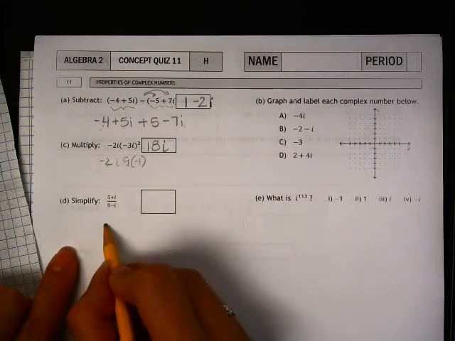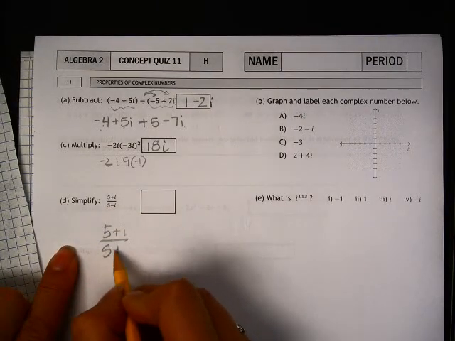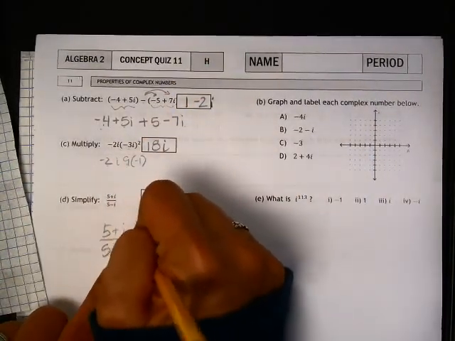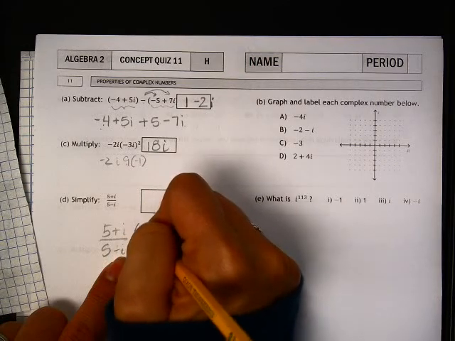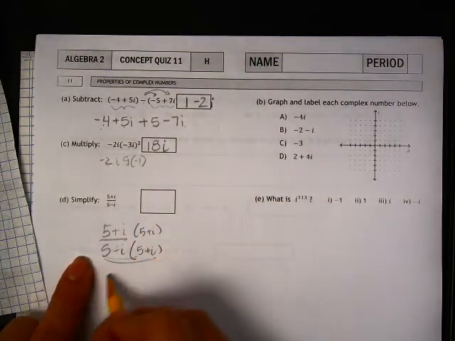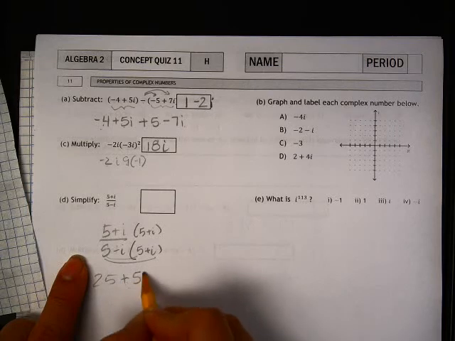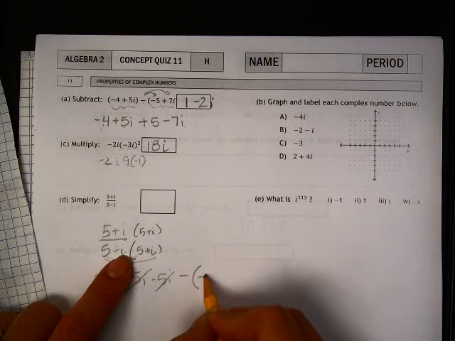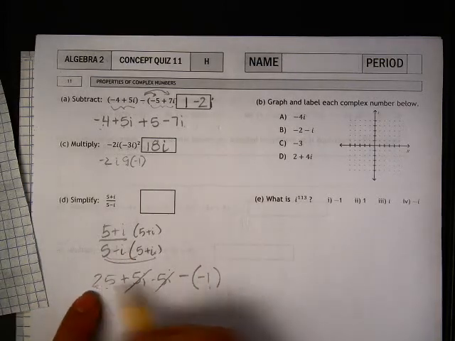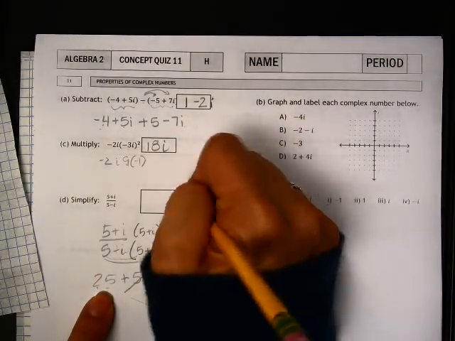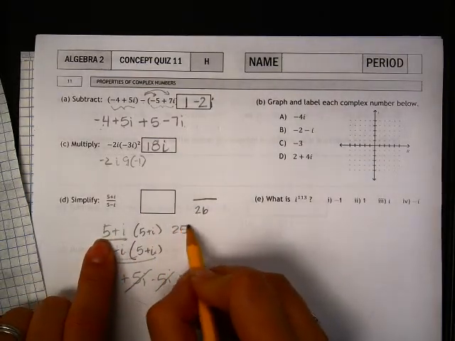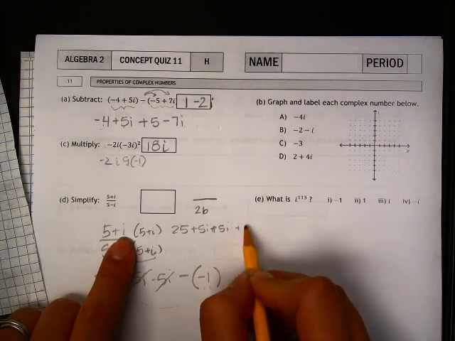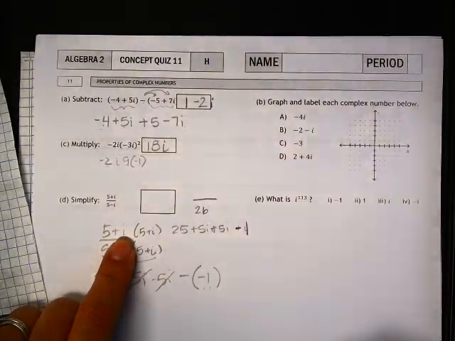This one here, I do need to multiply by the conjugate, and I have to multiply both the top and the bottom by the conjugate. So the conjugate is all this stuff with the opposite sign inside. So that gives me 25 plus 5i minus 5i, and negative i squared is negative 1. So the bottom is 25 plus 1, which is 26. My numerator is 25 plus 5i plus 5i plus i squared, and i squared is a negative 1.